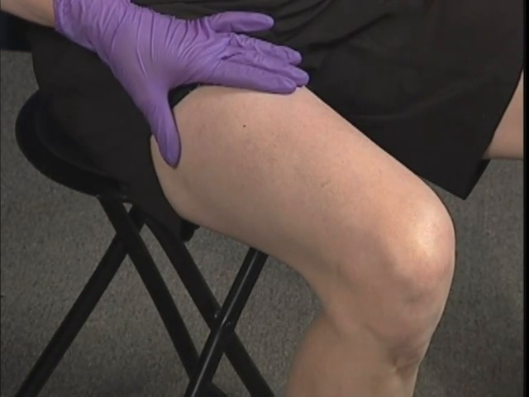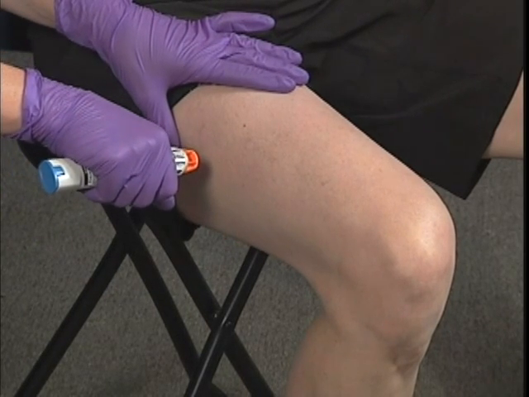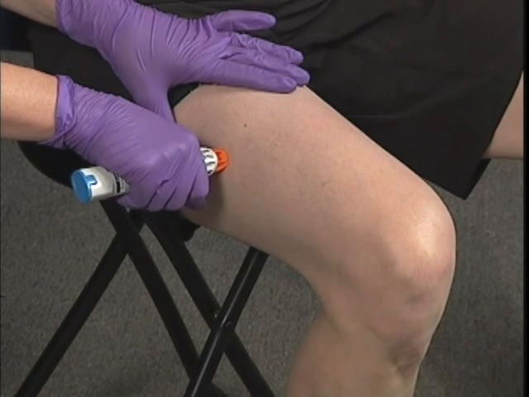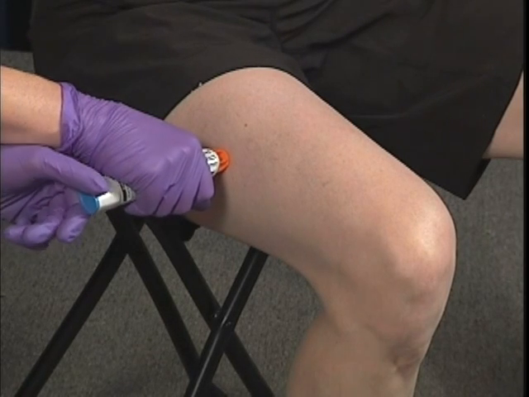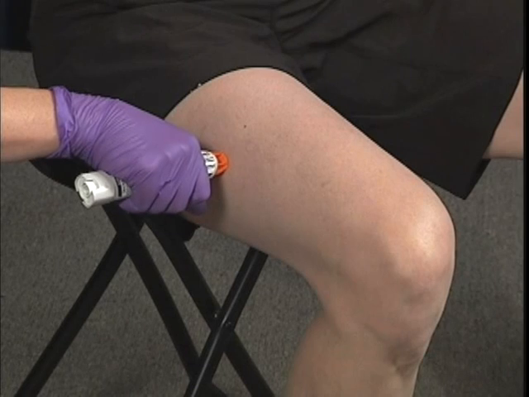Grasp the auto-injector by wrapping your fist around the unit barrel. Never place your thumb or finger over the ends of the auto-injector. Place the needle end of the auto-injector against the prepared site on the lateral thigh at a 90-degree angle and remove the protective safety cap.